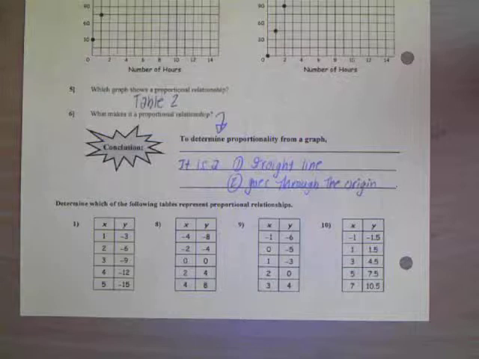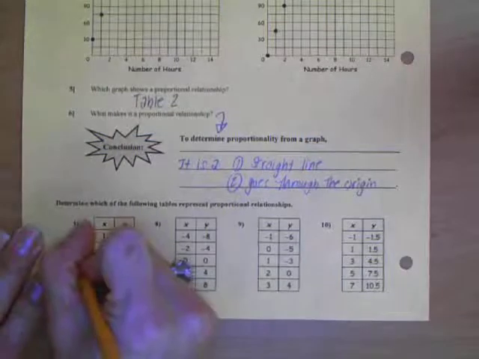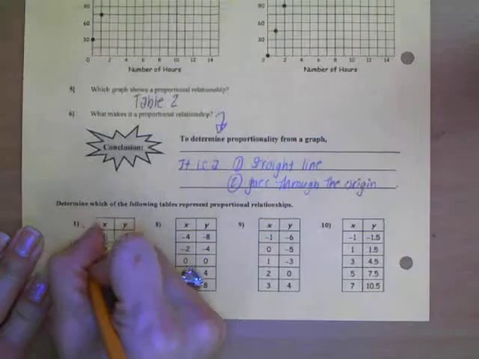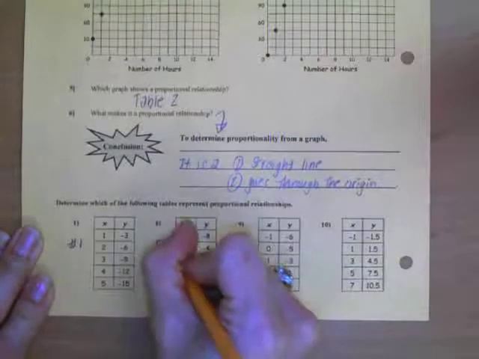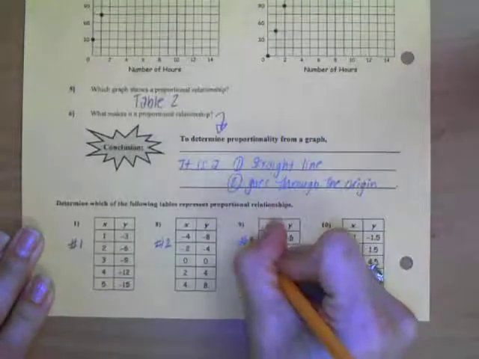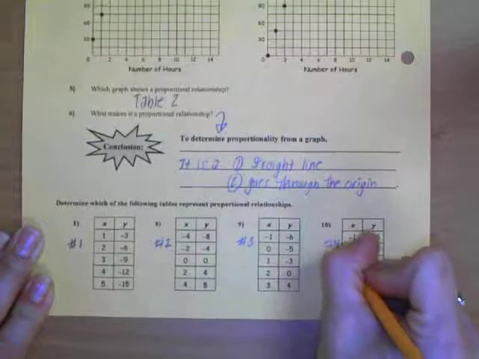It says 1 here. And then it says... Oh, you know why? Because I'm going to ask you to hold up your fingers in a second. So we're going to label this one graph or chart ratio table number 1, ratio table number 2, ratio table number 3, ratio table number 4.